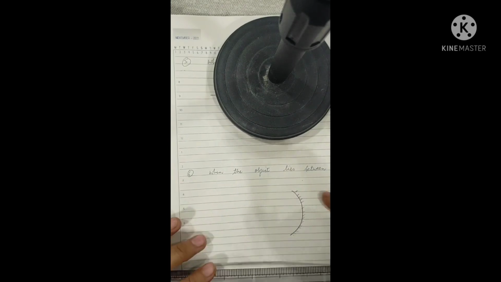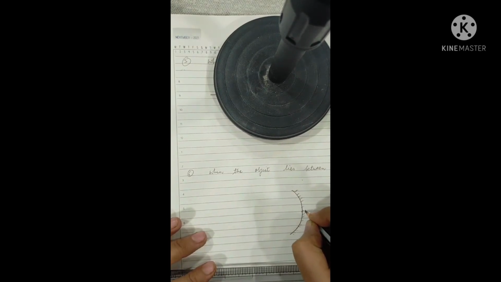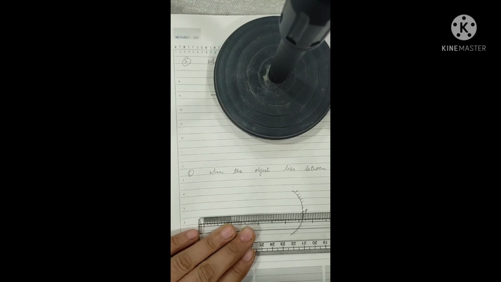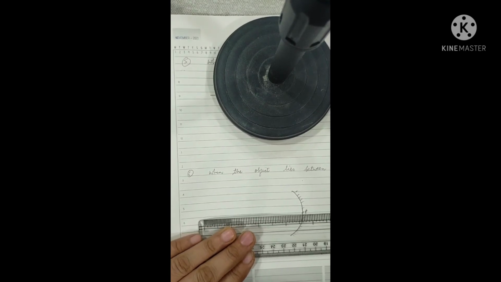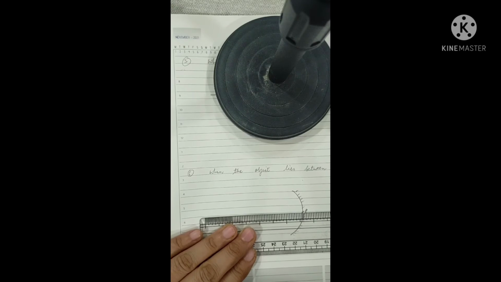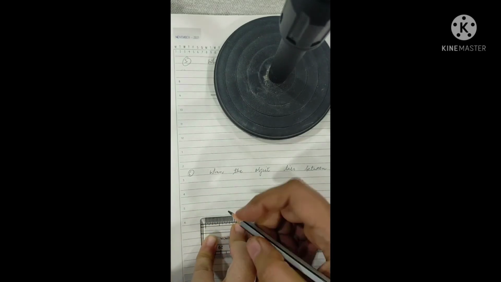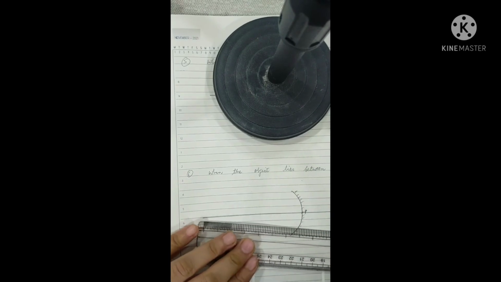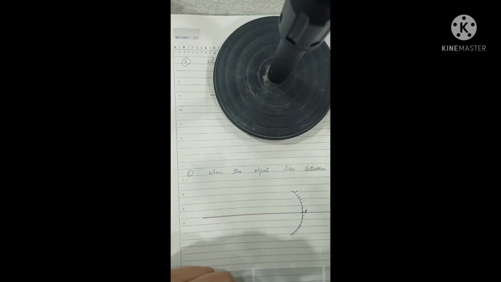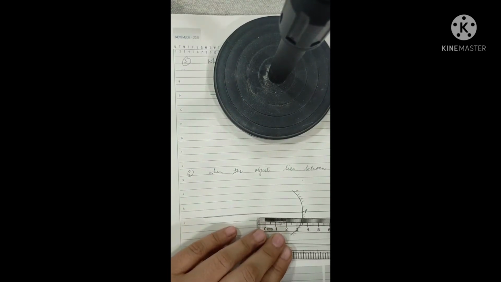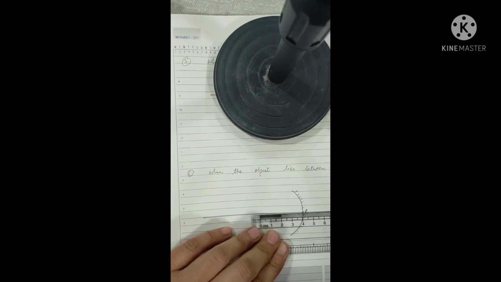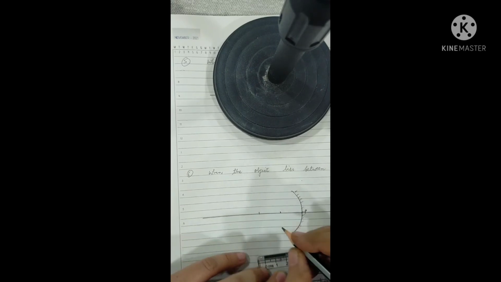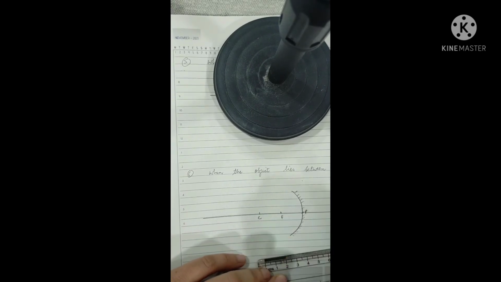I have to draw with me so that you can understand the concept. And again I have drawn the pole. I marked the point P at the center of the mirror, and that point P represents the pole of the mirror, and this is my principal axis. The straight line passing through the pole of the mirror is the principal axis, and then I'll be marking my focus and center of curvature. This is my focus, this is my center of curvature.